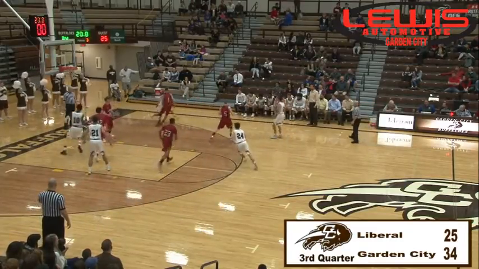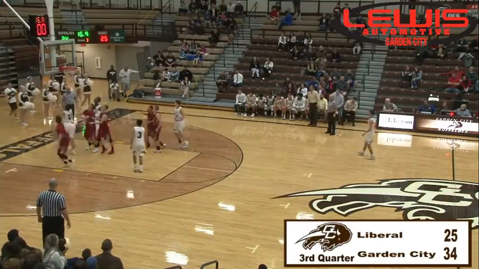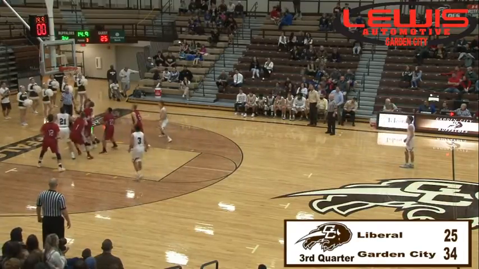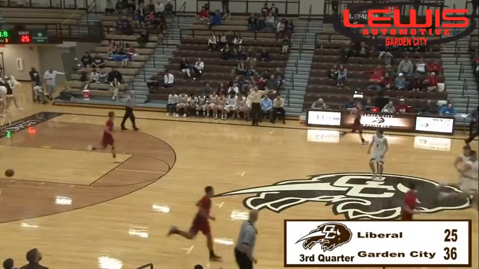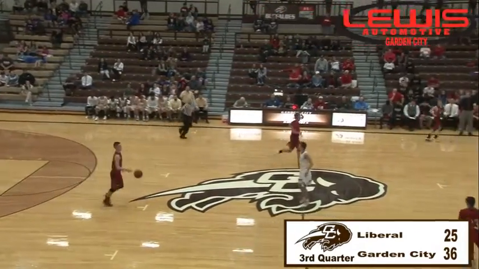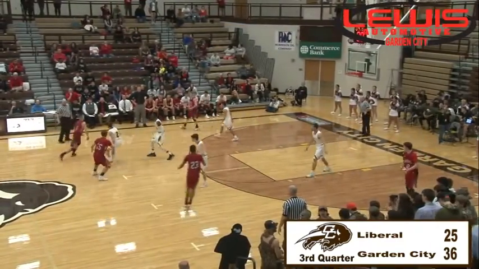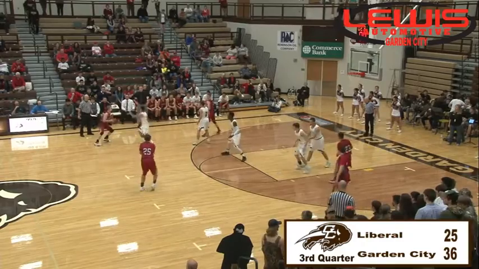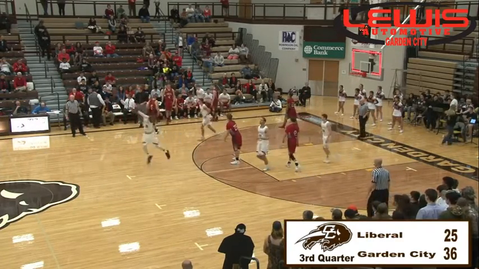Casa almost lost the ball. Casa now over to Coleman. Coleman up for 2. Does not get it. Sexton does get the rebound and goes up for 2. 36-25, 11-point game. Less than 10 seconds left to go. Liberal trying to find something. Last 3 seconds. Deep 3 by Bigham, does not get it.